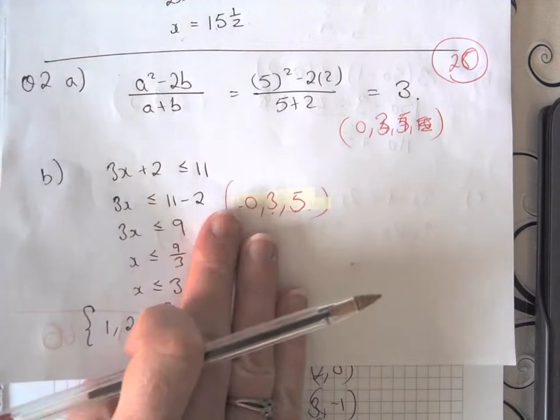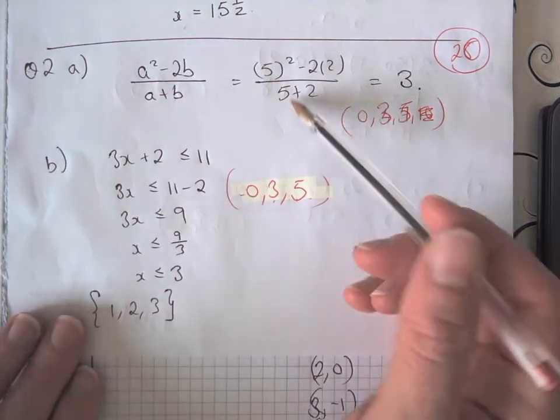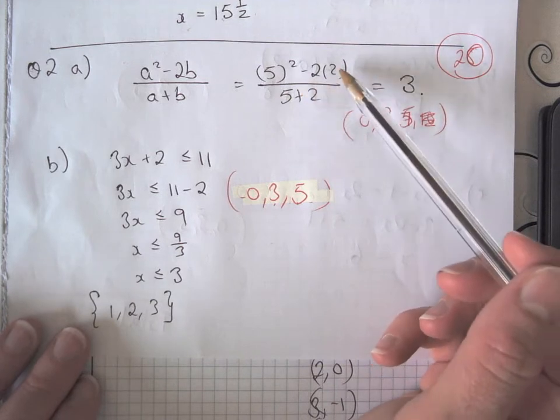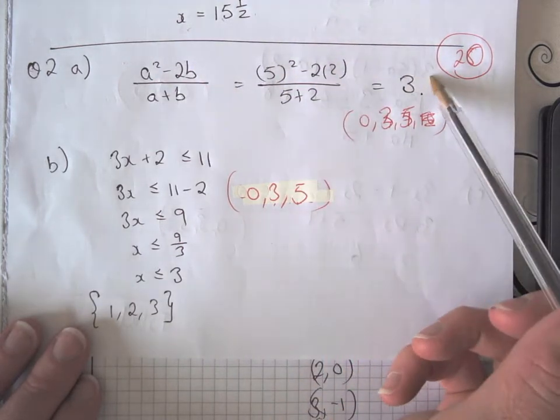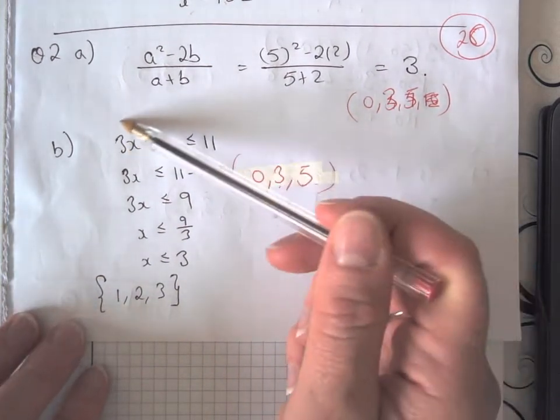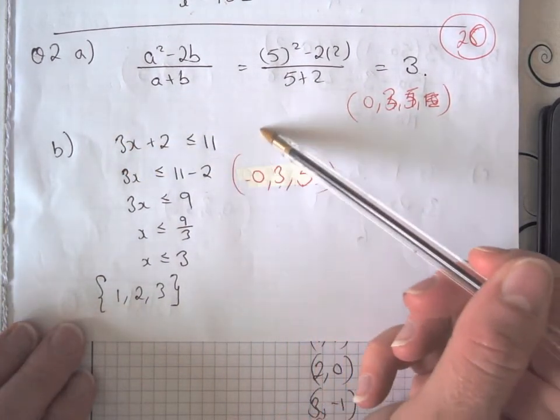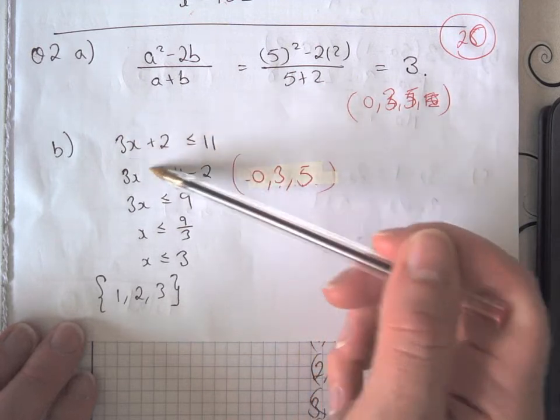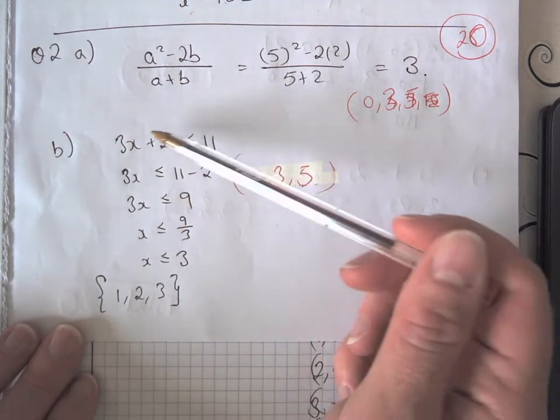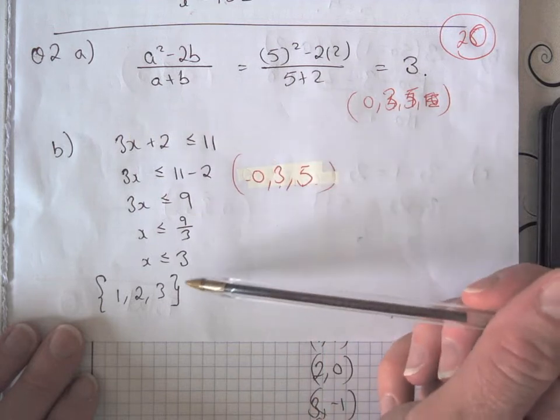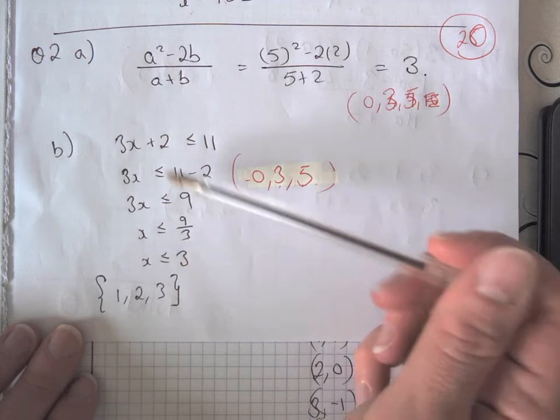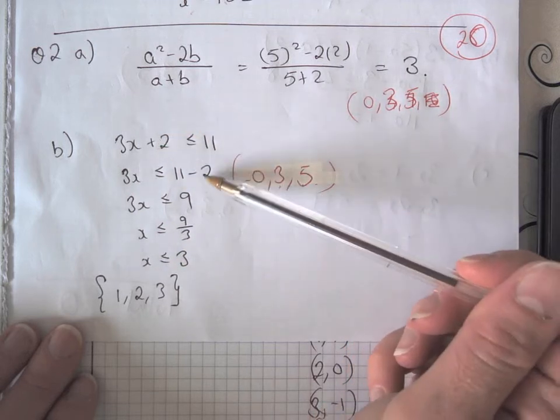Question 2 then was find the value of this when A is 5 and B is 2. So you're just filling it in and into your calculator. And there was 5 marks going for that. Then it was list the natural numbers that satisfy this inequality. So we solve inequalities like we solve equals. We keep x's at one side, numbers at the other. But if it says list, then you just have to list what numbers satisfy this when you get to the end. So let's start by bringing over the 2, it becomes a minus.